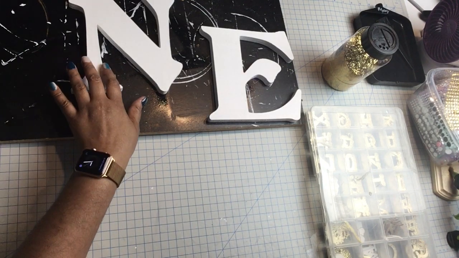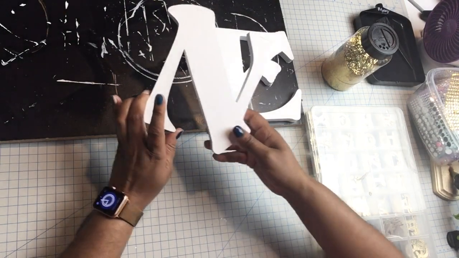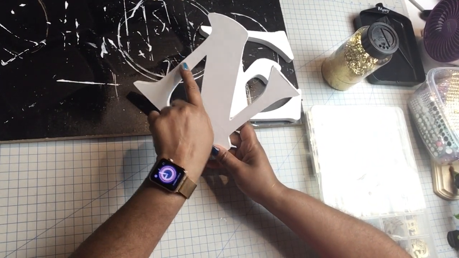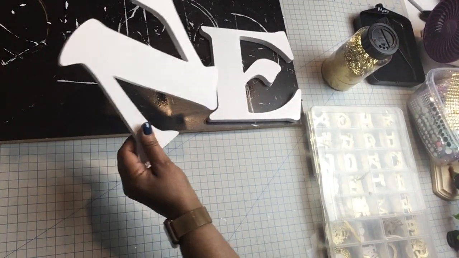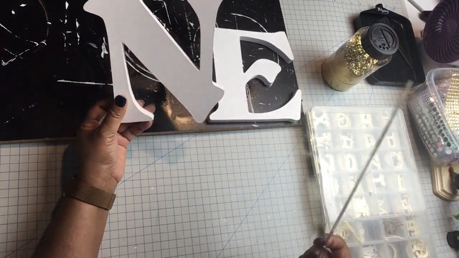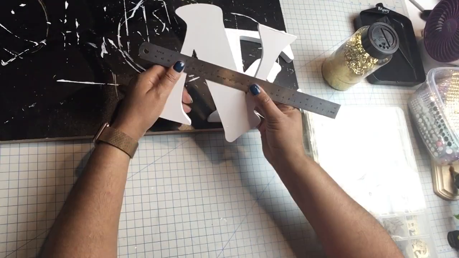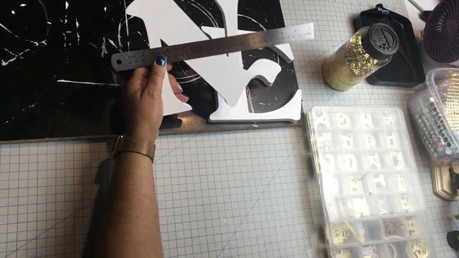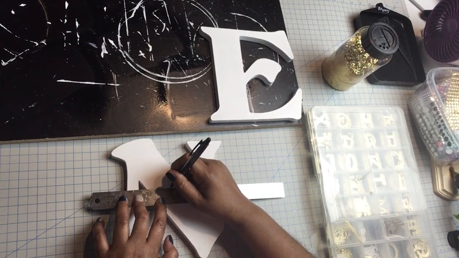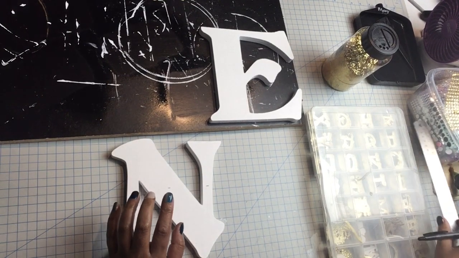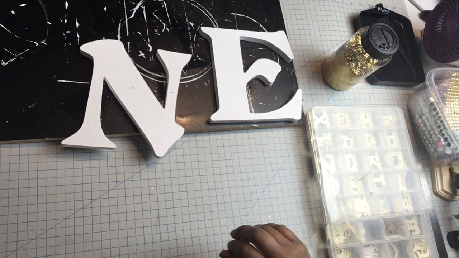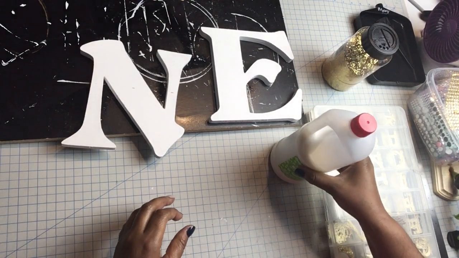And then next we're going to grab the N. What I'm going to do is apply Mod Podge right on the bottom. If you want, you can grab a ruler so your line can be straight. Just going to mark it. Okay, from the bottom down, we're going to grab our glue.